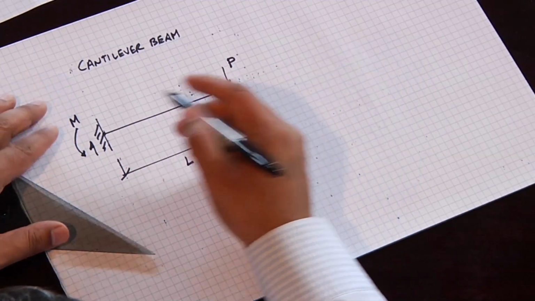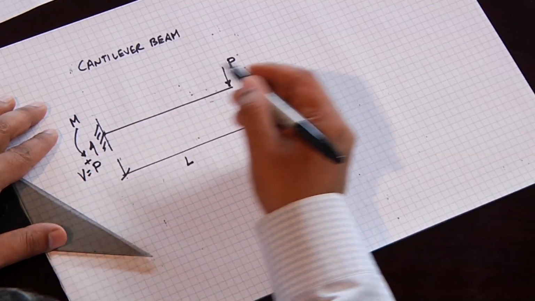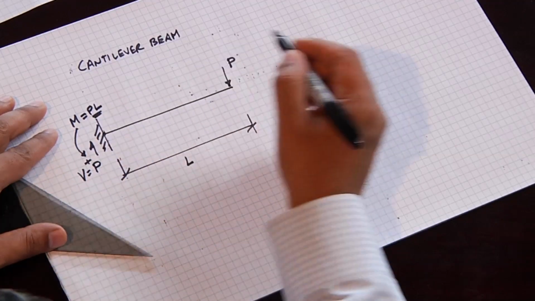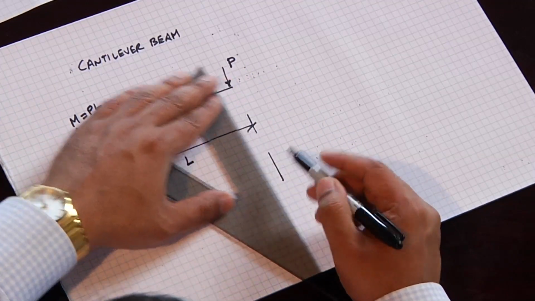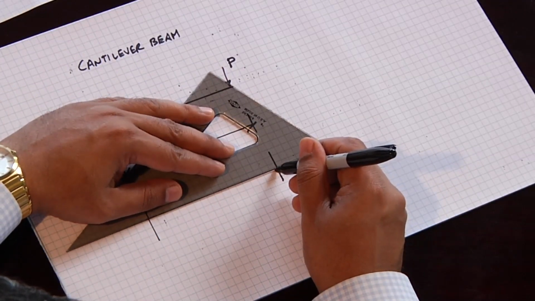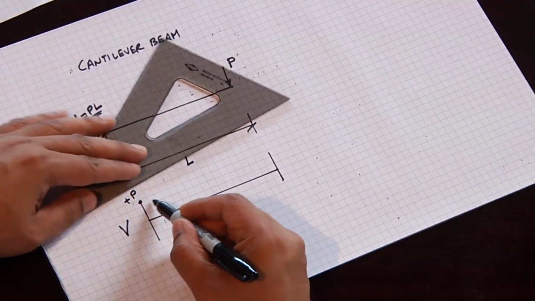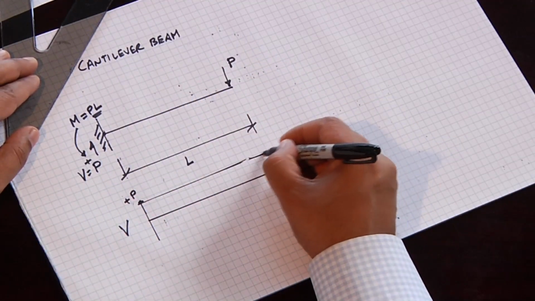And so right away, we already know that the end shear here is going to equal plus P because this P is going down, and the moment, which we'll talk about in the next segment, is actually equal to P times L. But we'll talk about this separately. The shear diagram for this is really quite simple. If we do a free body diagram, we graph the shear. We're going to start off here at plus P. It remains constant because there's nothing else going on inside the beam. There's no other load. And then it drops down to 0. And that's our shear diagram.